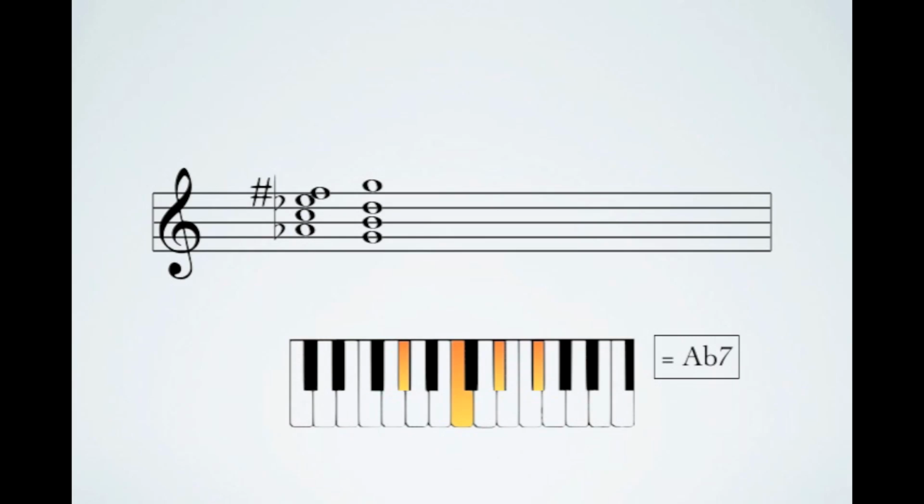But remember, chord symbols generally don't highlight function. They simply tell you what notes to play at a given moment to achieve the desired harmony. So A flat 7 is the most transparent chord symbol for this augmented 6th chord.